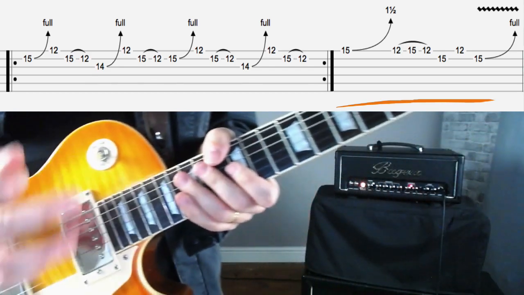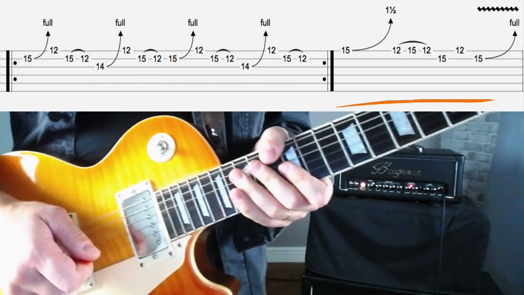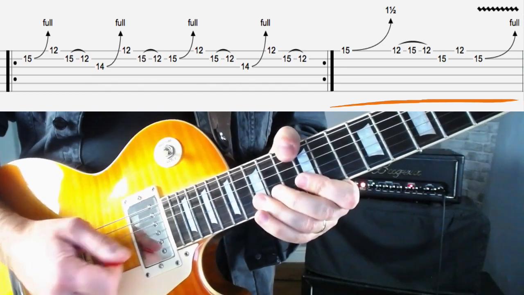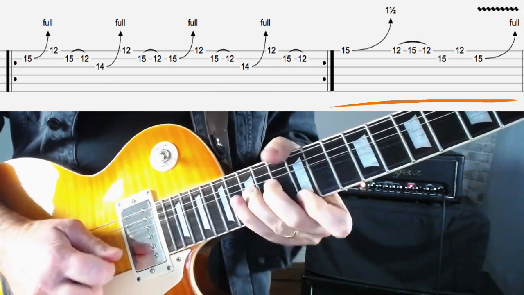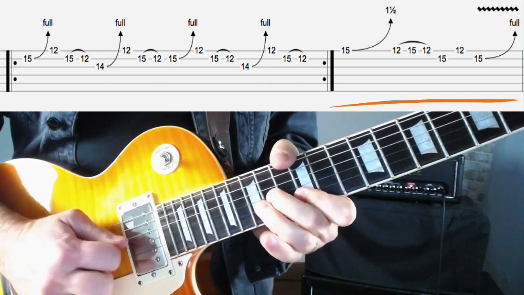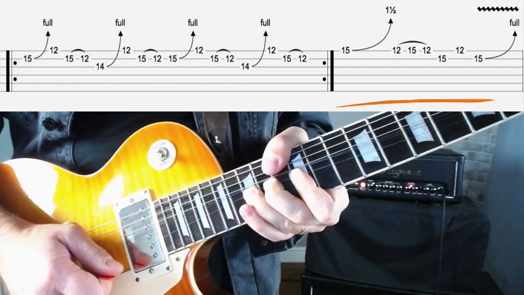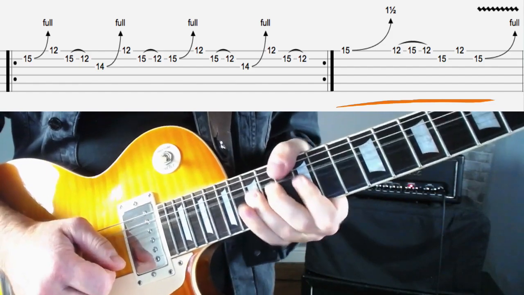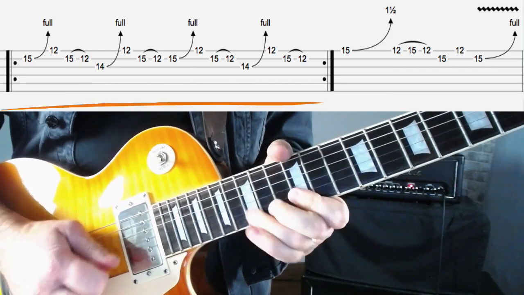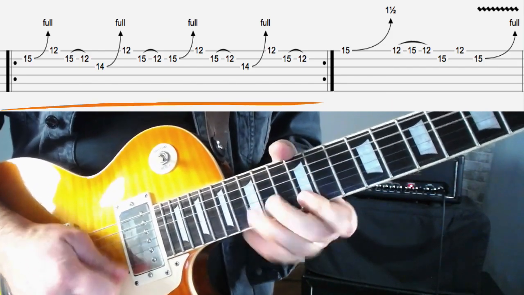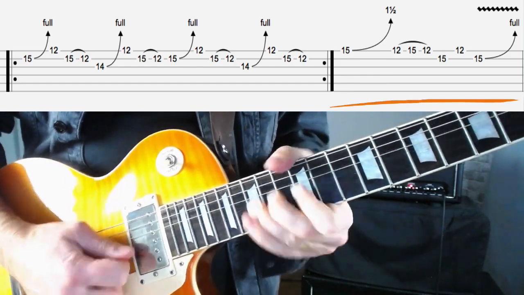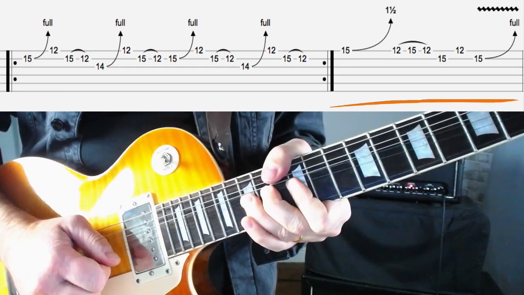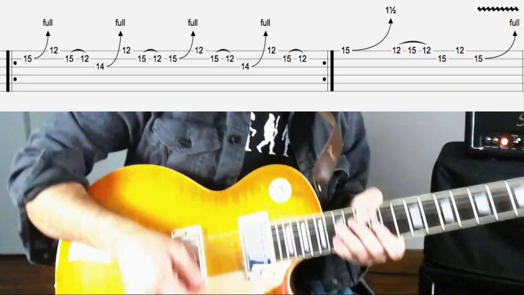So let me play it all the way through a few times slow. 2, 3, 4. Okay, let's check it out one more time over the backing track now.